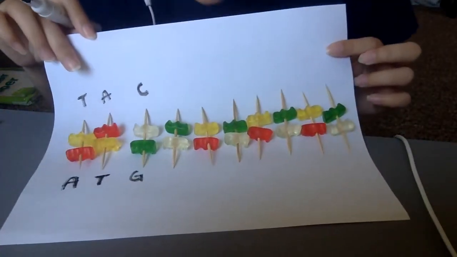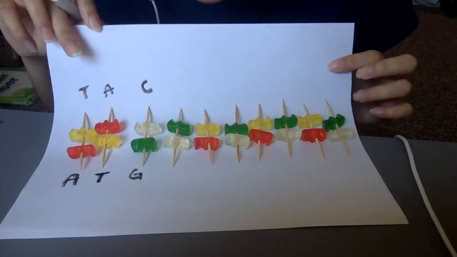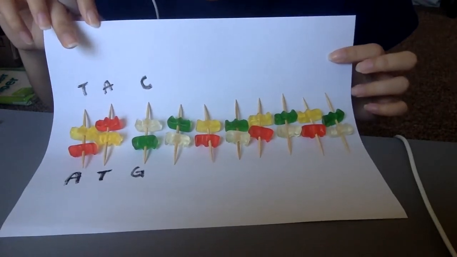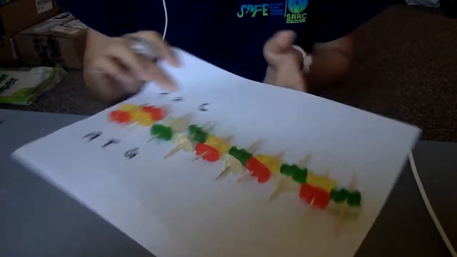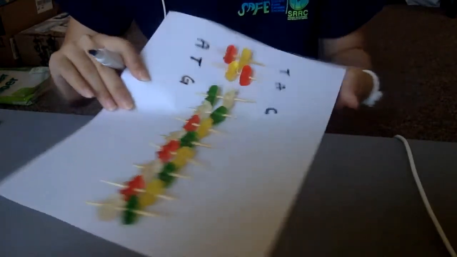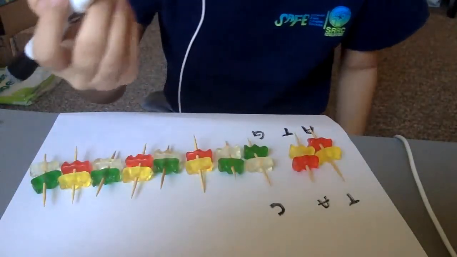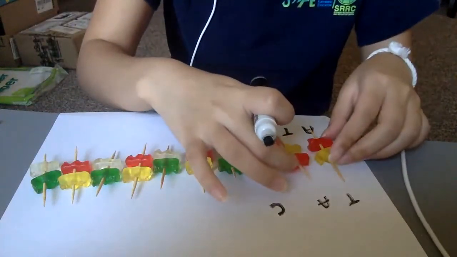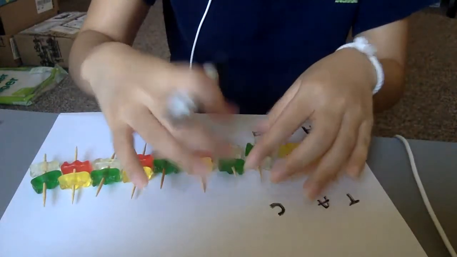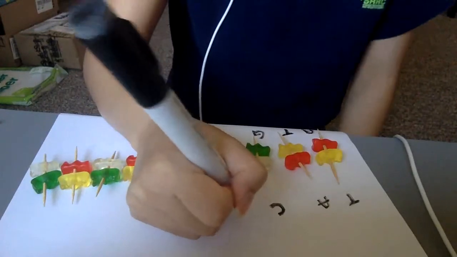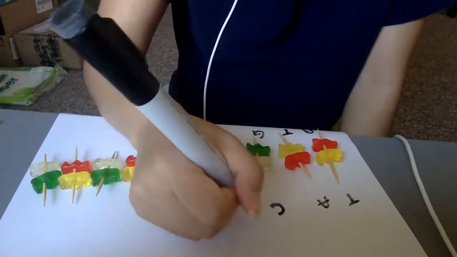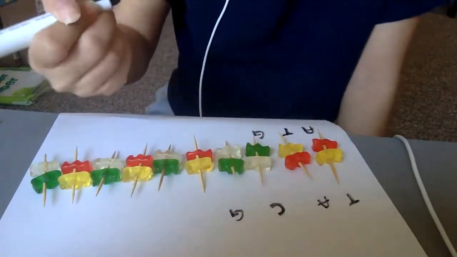For those who haven't seen what I did. For those who are also ready to move on, go ahead and keep going with this part of the activity.